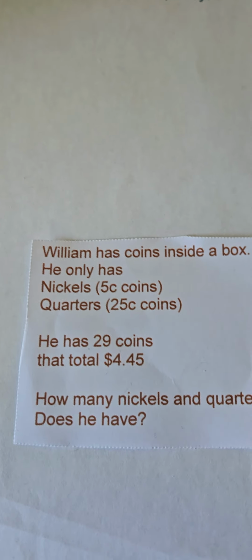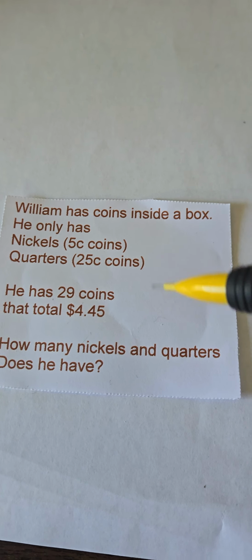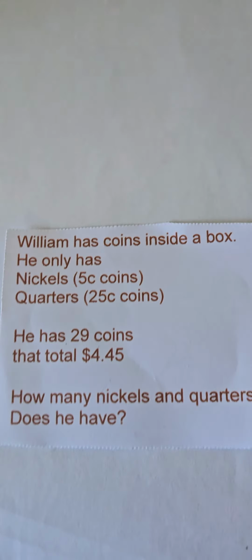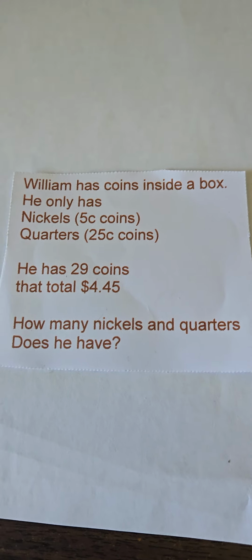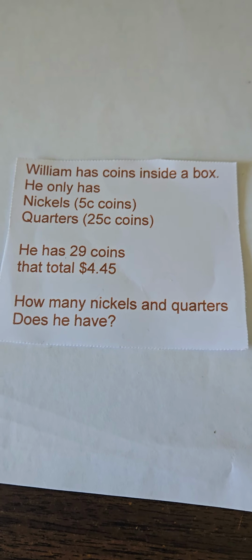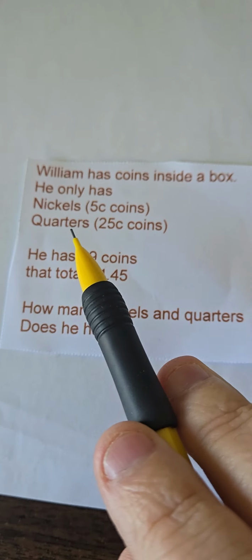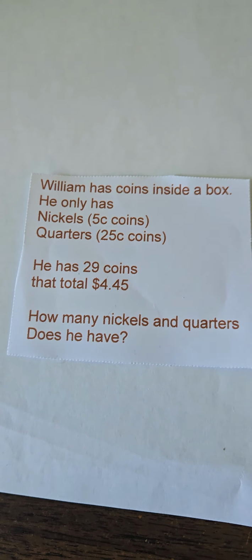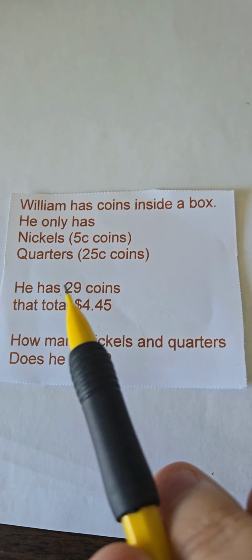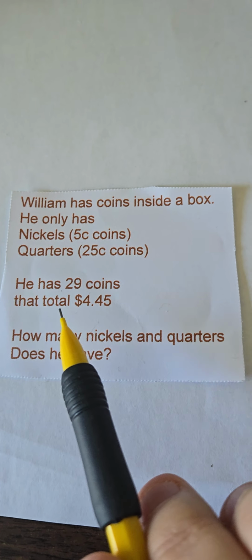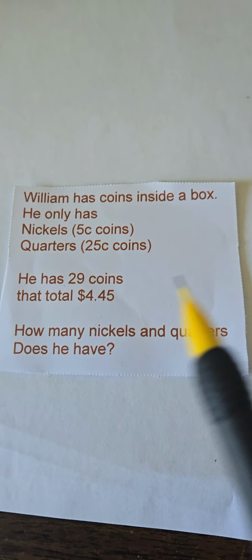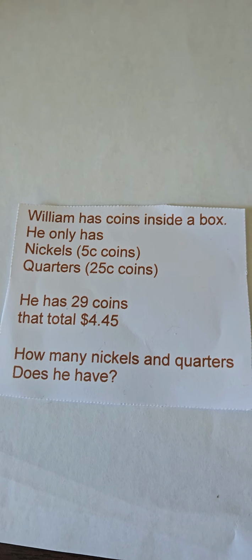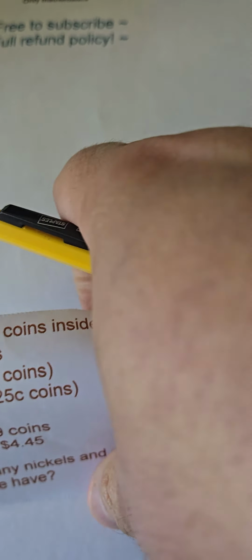On today's question. As today's question is relatively simple, arguably, I plan to send it to both my YouTubes. This is the question. William has coins inside a box. He has only nickels and quarters. Nickels are 5-cent coins, quarters are 25-cent coins. He has 29 coins altogether that total $4.45. And the question is, how many nickels and how many quarters does he have? So it's time to tackle that question.